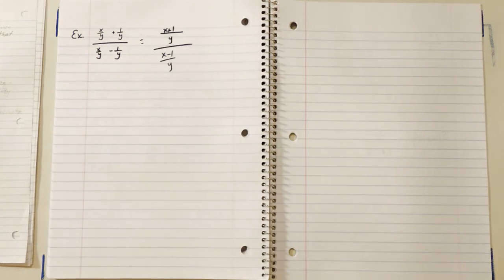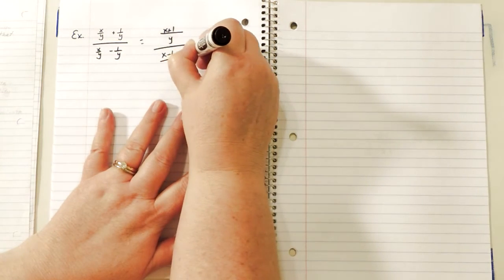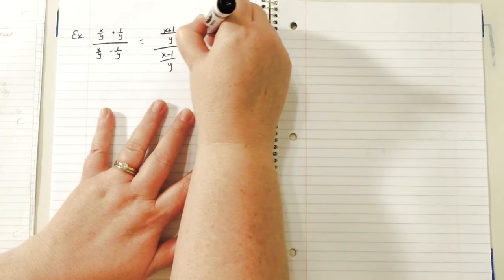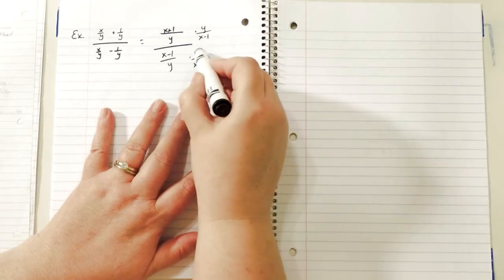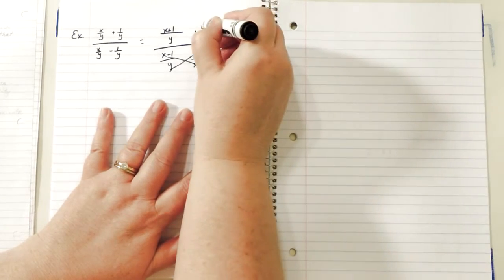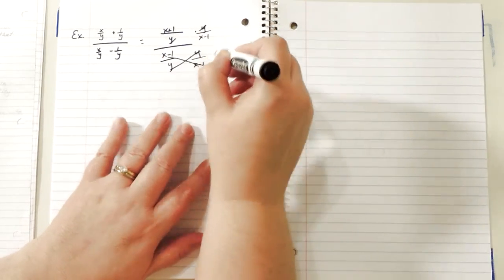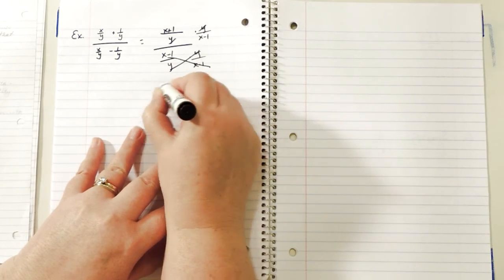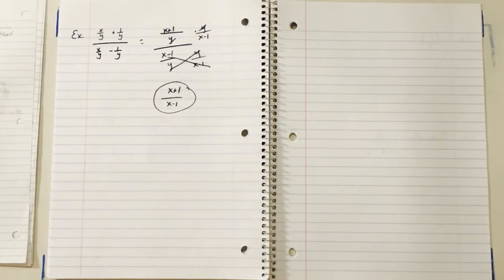Okay, now we're going to use the denominator numerator same quantity rule by multiplying both the denominator and the numerator by the reciprocal of the denominator, which means we're going to flip this guy upside down and multiply it times the top and the bottom. Okay, these cancel, the y's cancel, and we're left with x plus 1 over x minus 1. Okay?